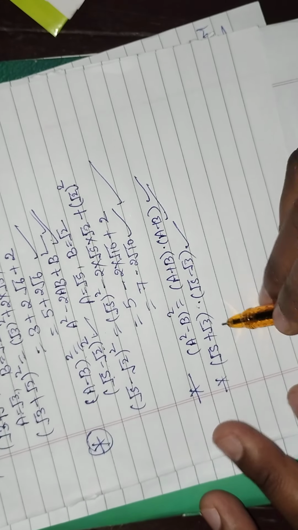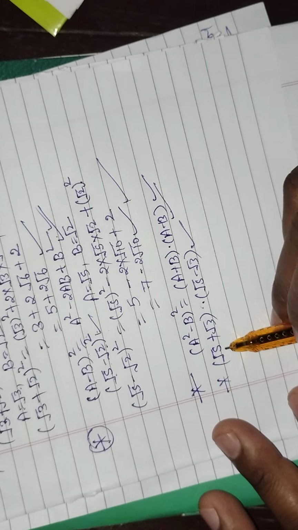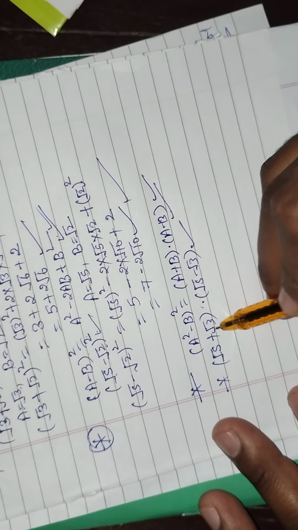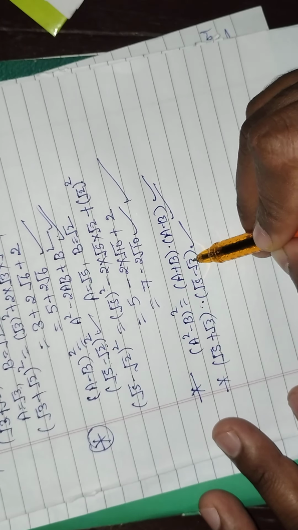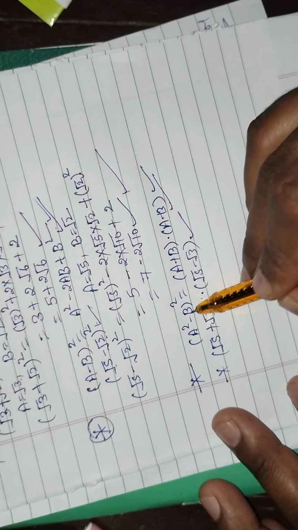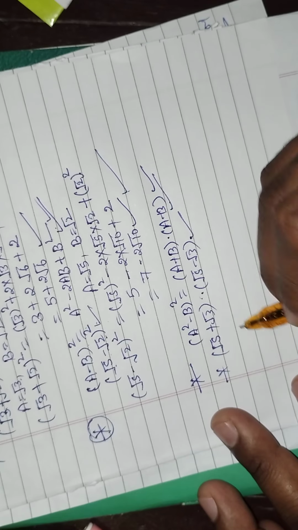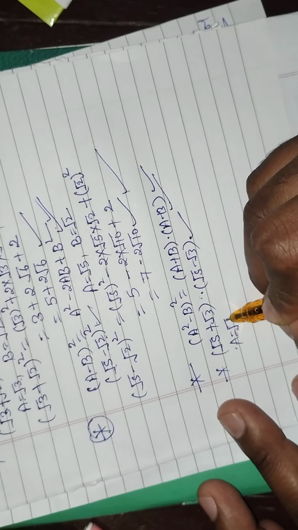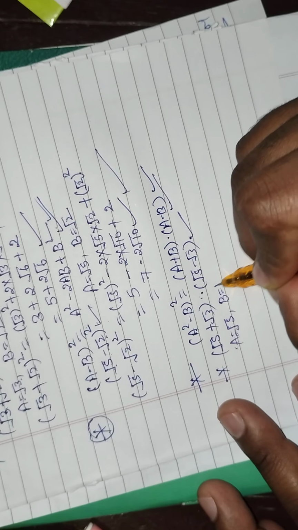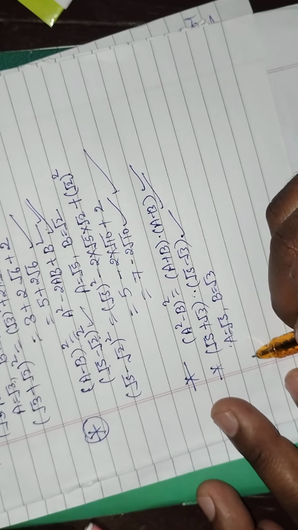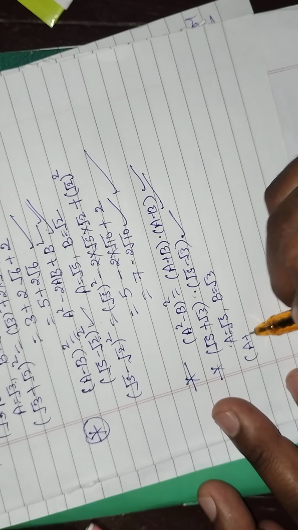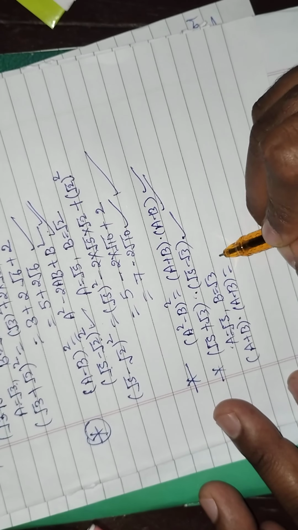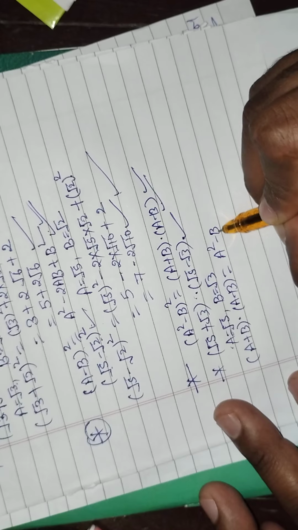If you are getting it, then suppose this one is written in the form of a plus b into a minus b, and this is equal to what? A square minus b square. I'm using this formula and taking a equal to under root 5 and b equal to under root 3. So I know that a plus b into a minus b, I can write as a square minus b square.